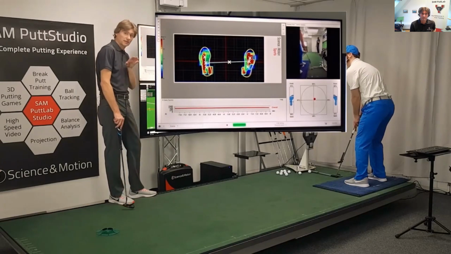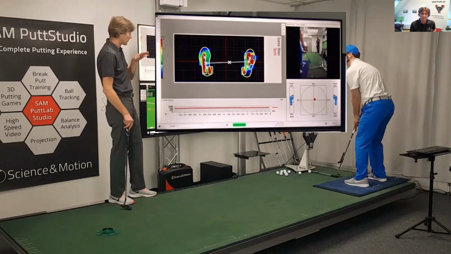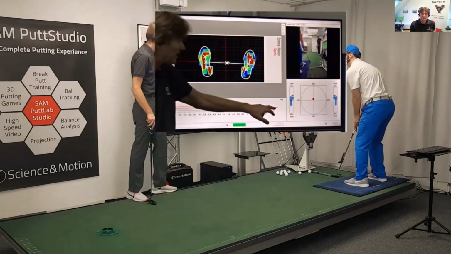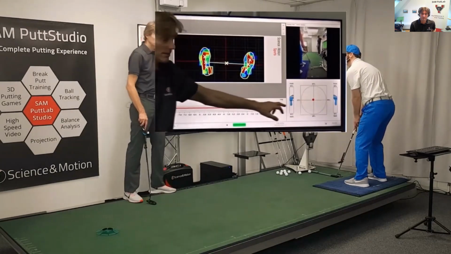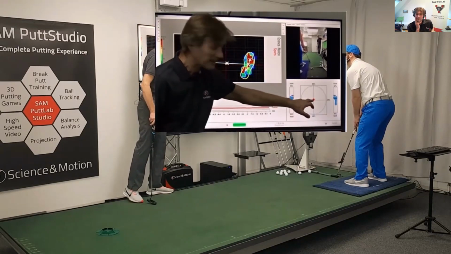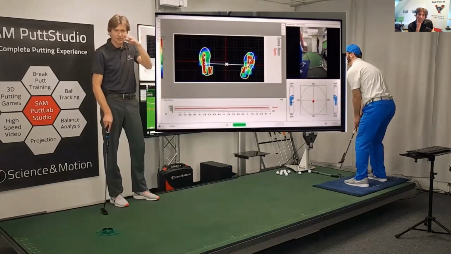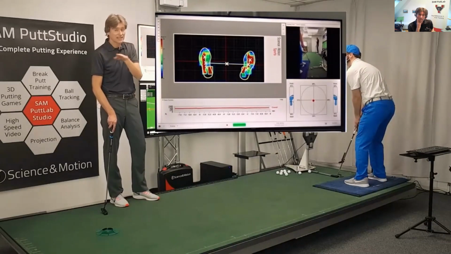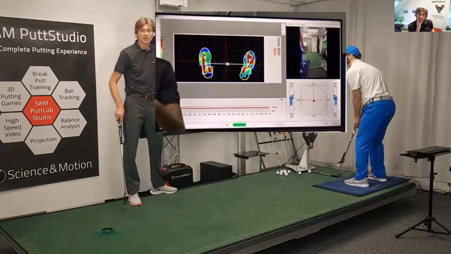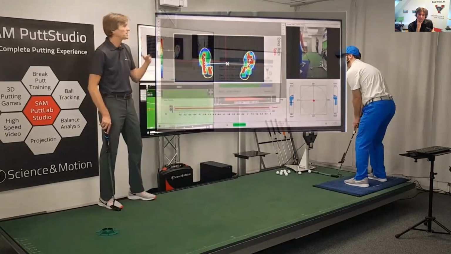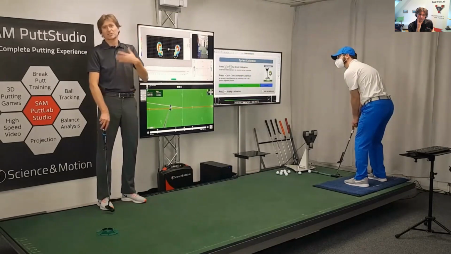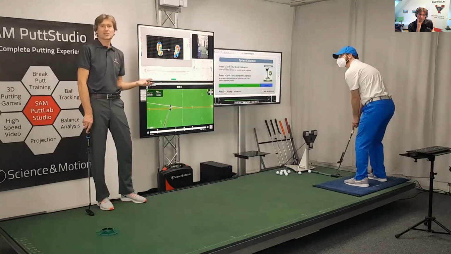This is live data of the downforce, activation of the forces in the vertical. And here we see in this profile, left foot, right foot, front, back, and the center. And if the red dot is in the center, then you are centered front, back, and left, right at the same time. And if it comes into front or back or left or right, we know that he is not in balance.